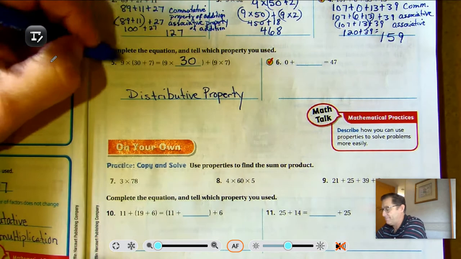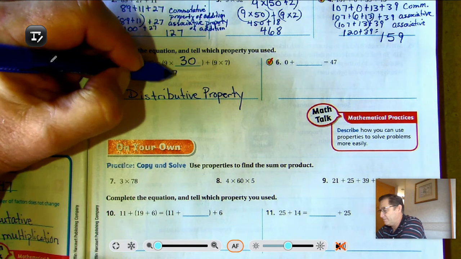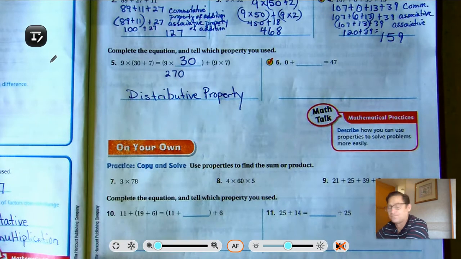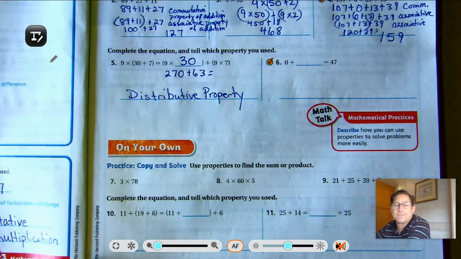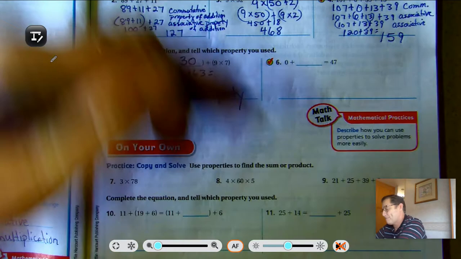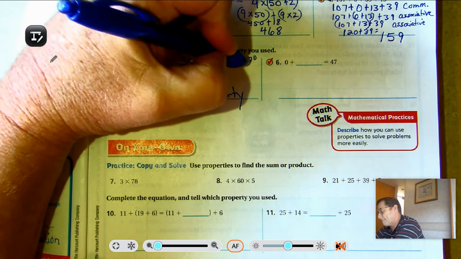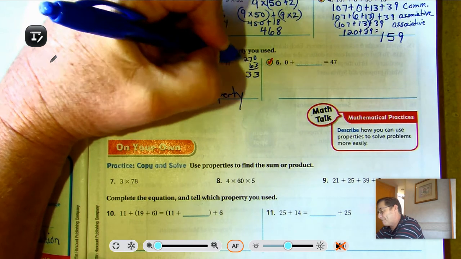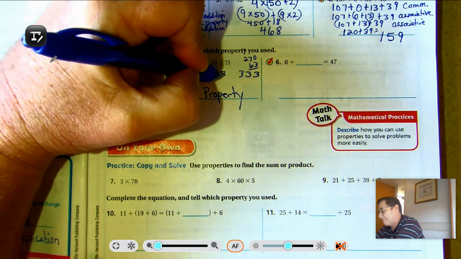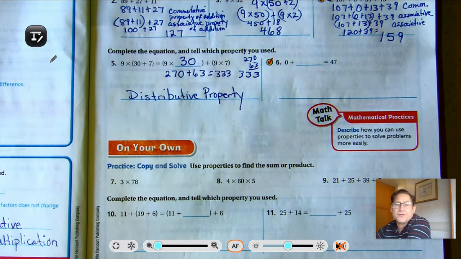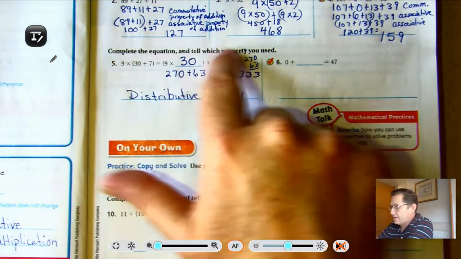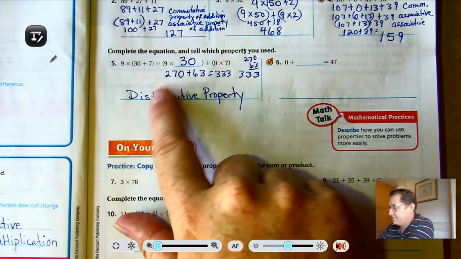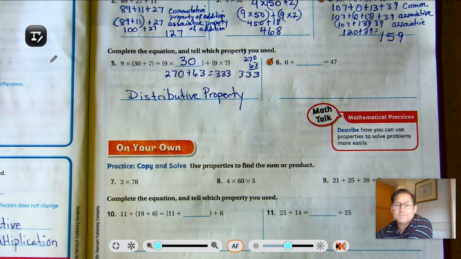If we were to solve that, 9 times 30 would be 270 plus 63, and we get 333. It just said complete the equation, though, so I completed the equation. We really don't need to find the answer on that one.